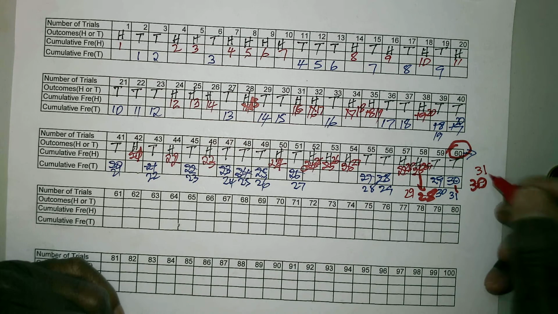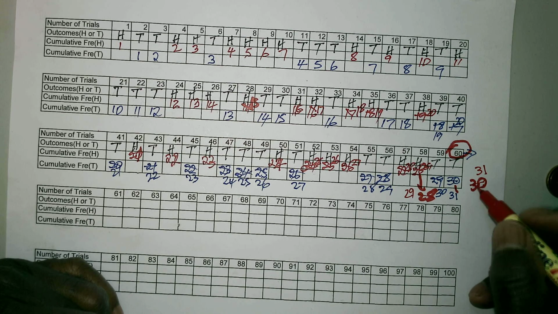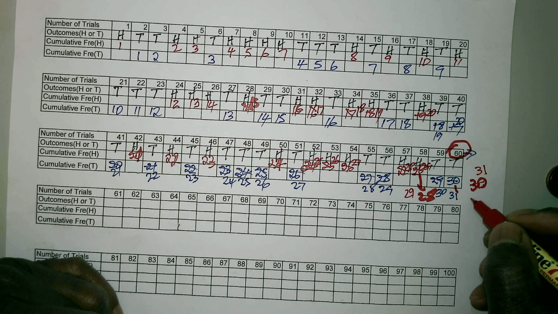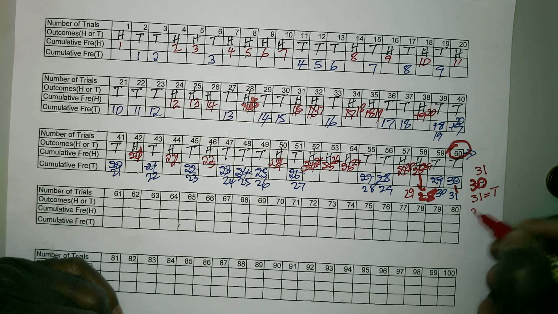Yes, it should be 31. So it simply means we've got 31 tails and 29 heads.